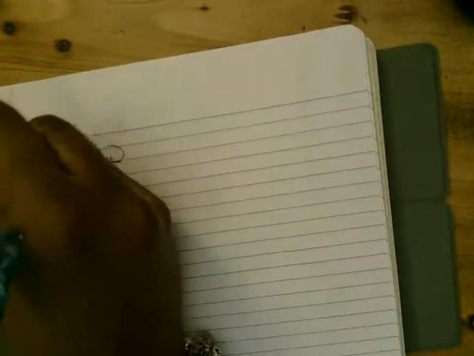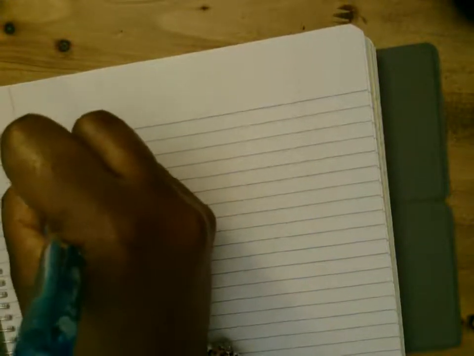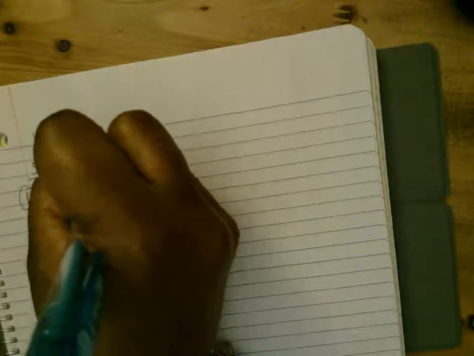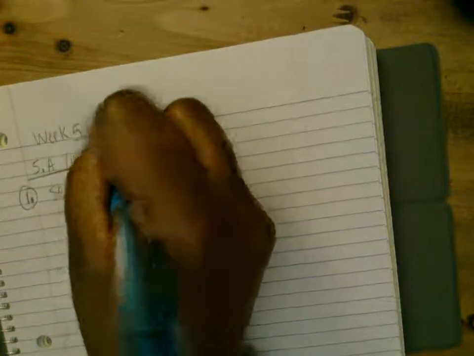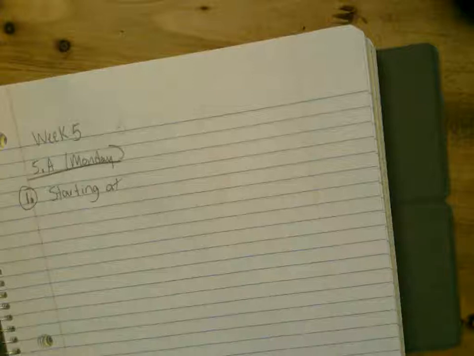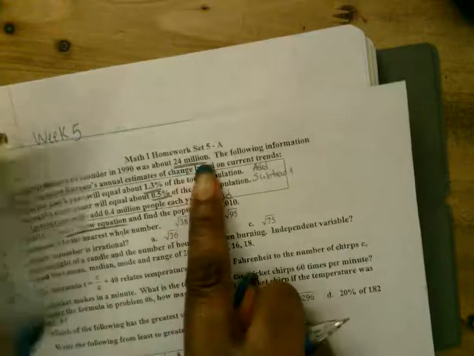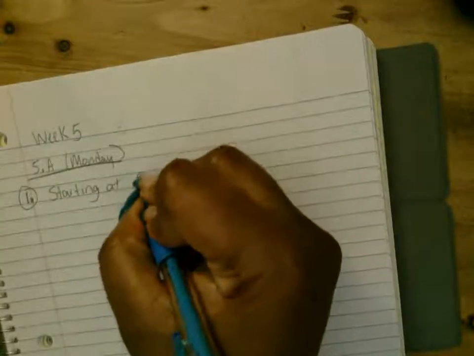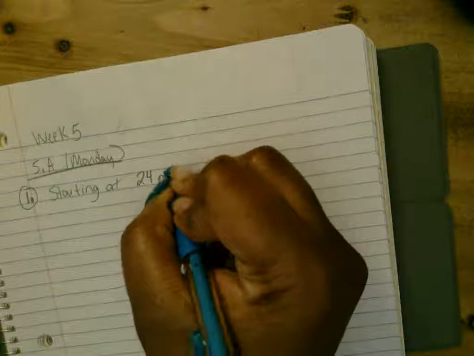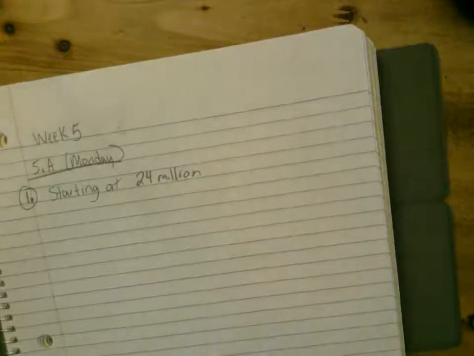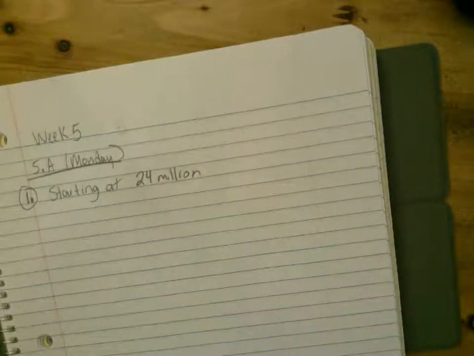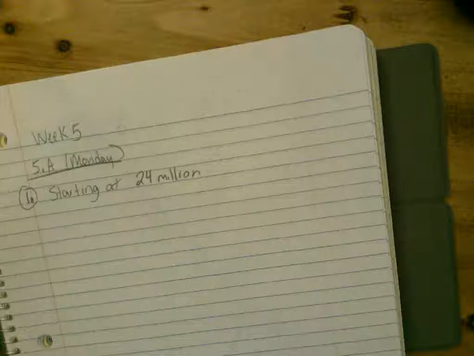The first thing that you're going to do is write "starting at." Your starting amount is always the first thing that you need to write for next-now equations. And your starting population is 24 million. So we're starting at 24 million. That's the starting population.